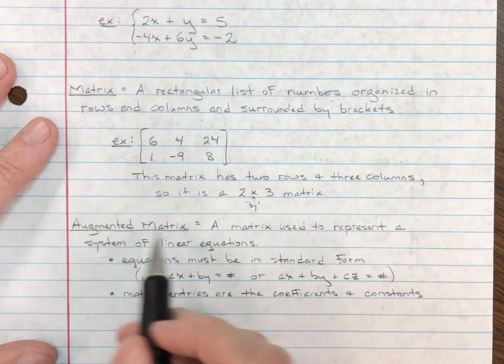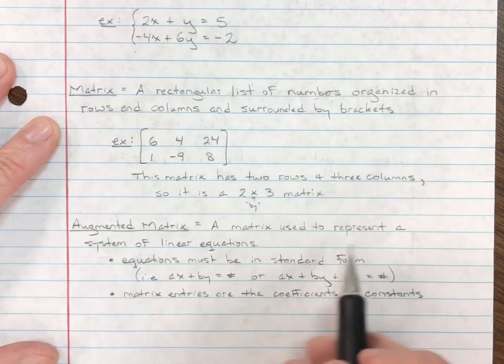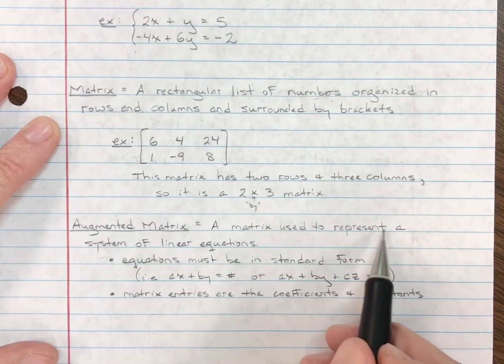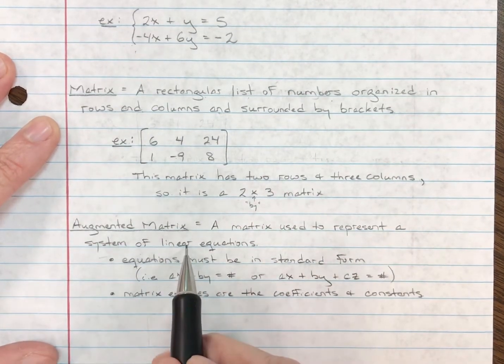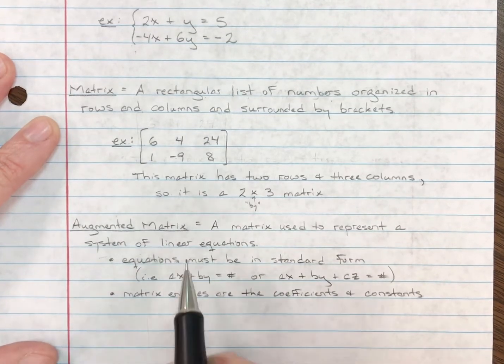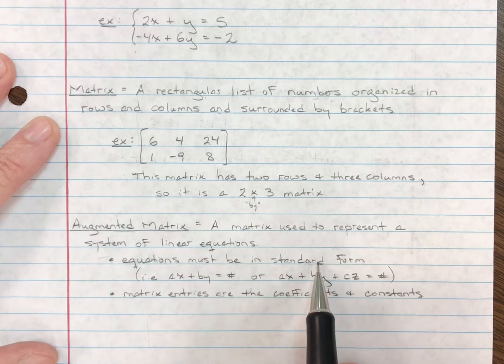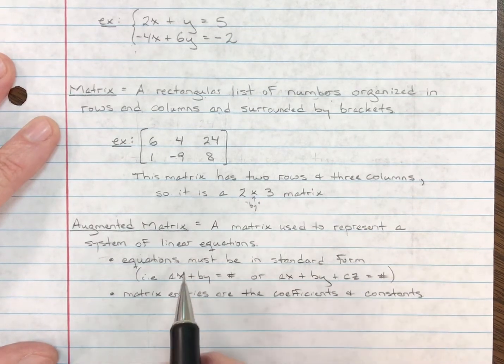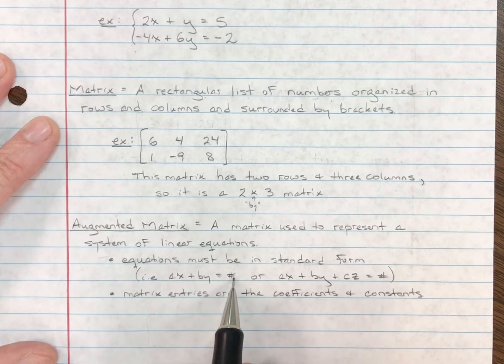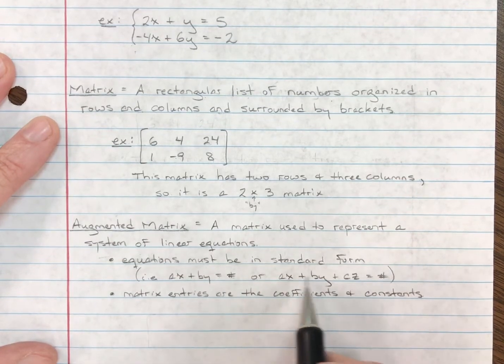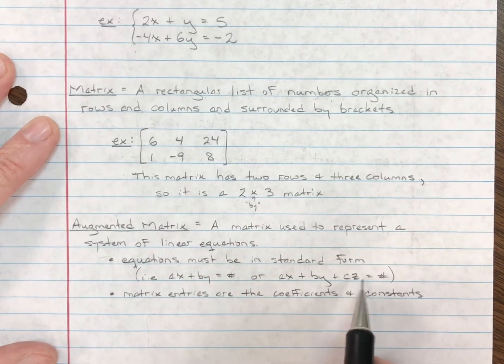All right, so what is an augmented matrix? Well, an augmented matrix is a matrix, but it's used to represent a system of linear equations. And I have 2 notes here. The equations must be in standard form. So we want, for example, ax plus by equals a number, or ax plus by plus cz equals a number.